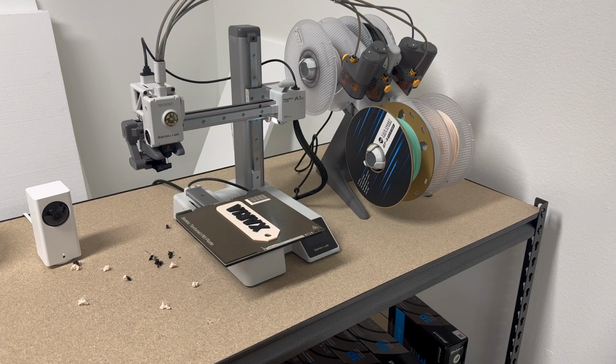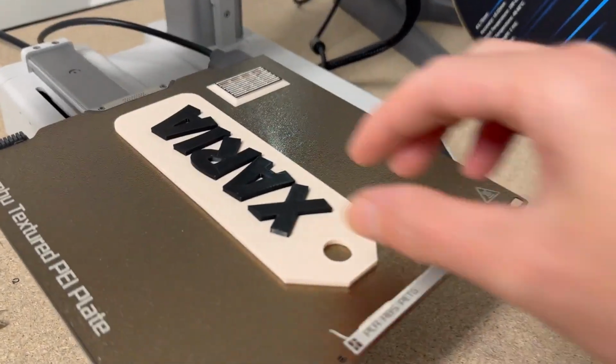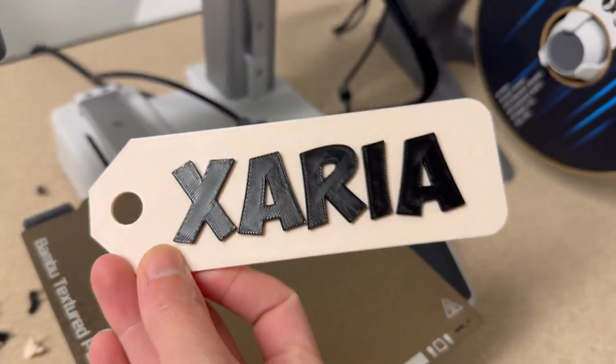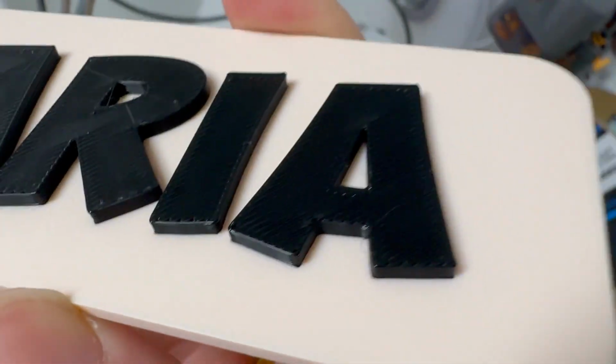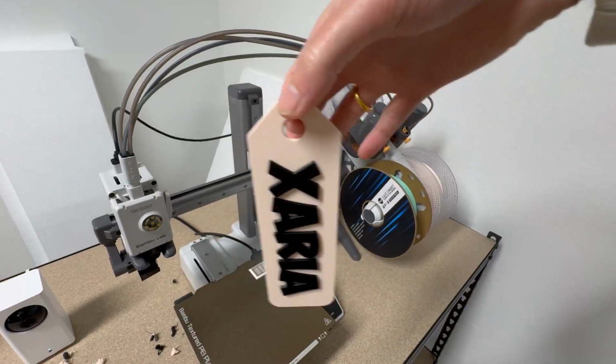All right, so about 37 minutes later, here is the finished print. You can see it already self-released from the PEI build plate, and the quality also looks really good. So that's how you could create a custom name tag in Blender.